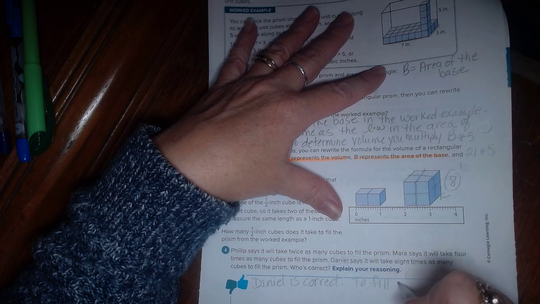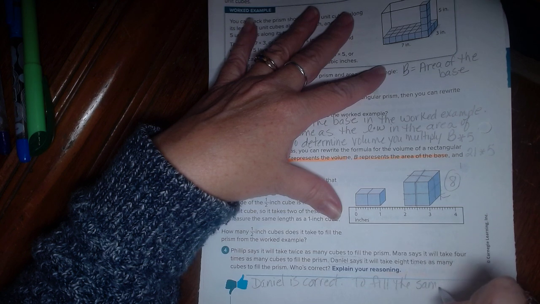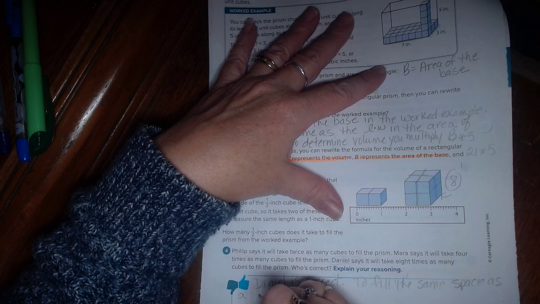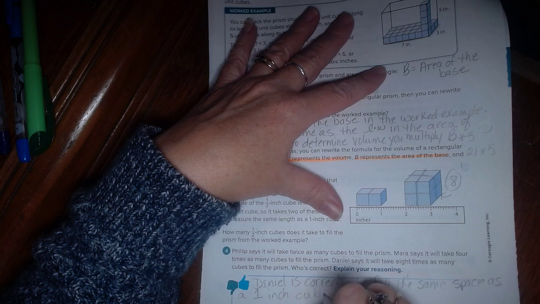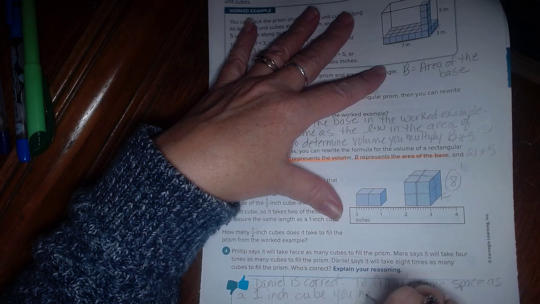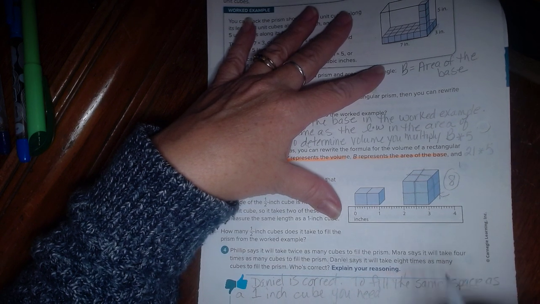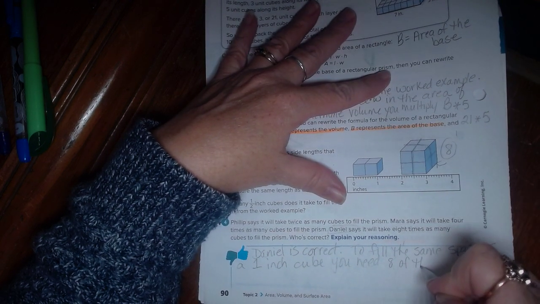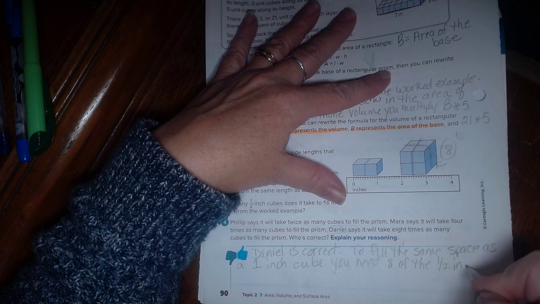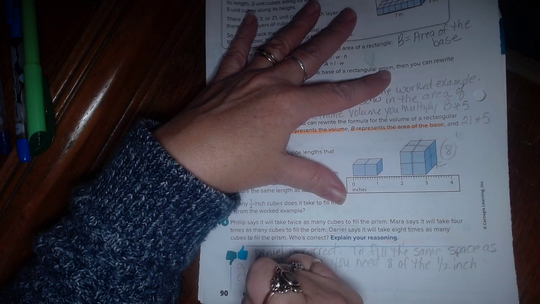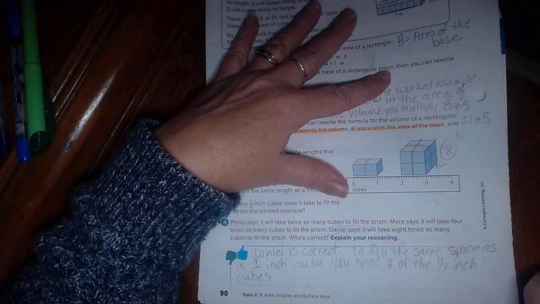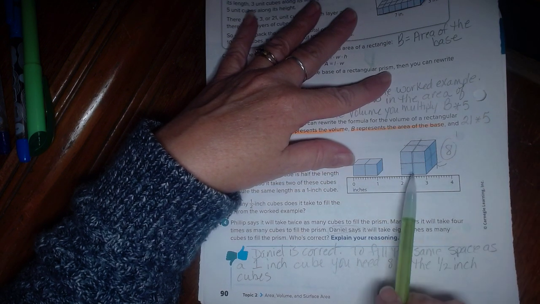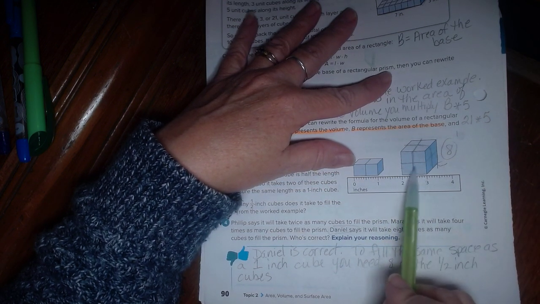To fill the same space as a 1 inch cube, you need 8 of the half-inch cubes. Now I know you want to think, well, half and half is a whole one, so why don't you just need 2? Because the 2 would only fit going across here, right here in the very front.